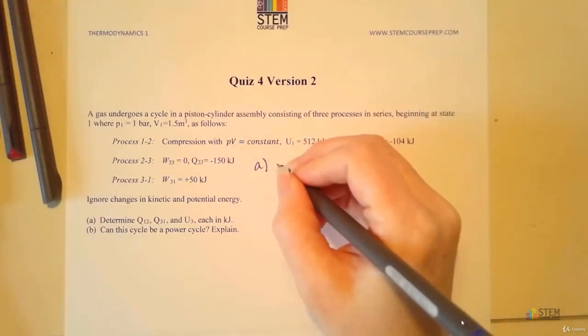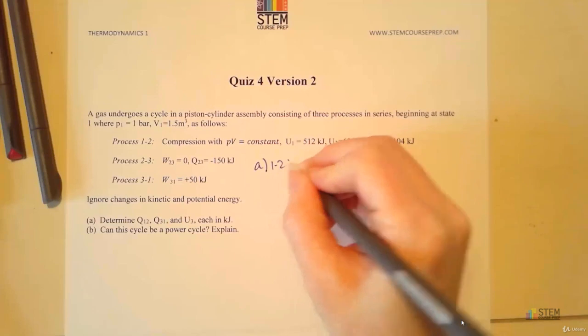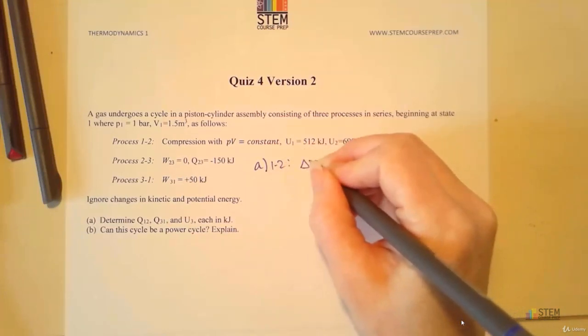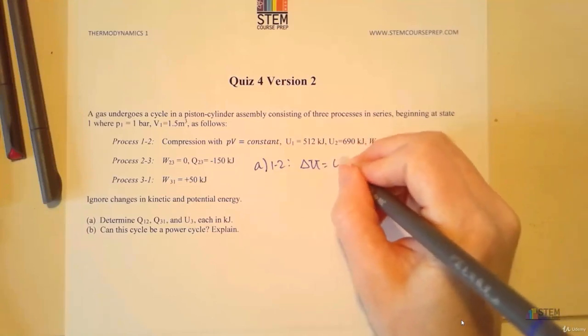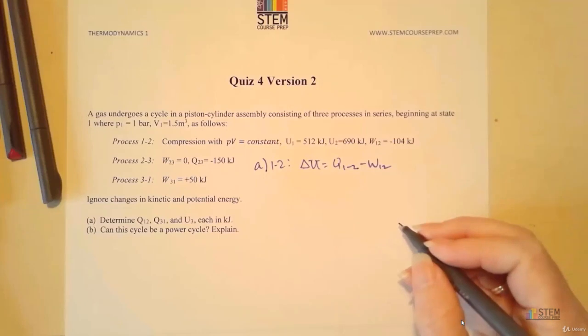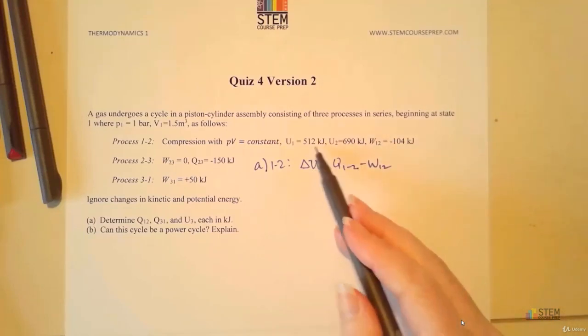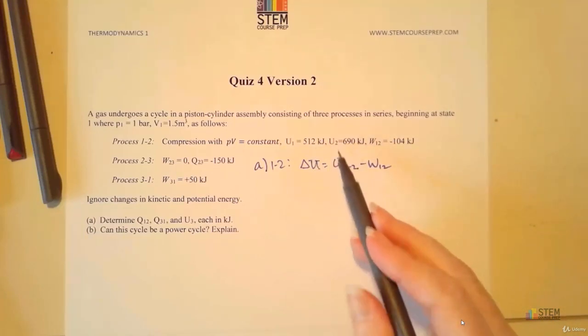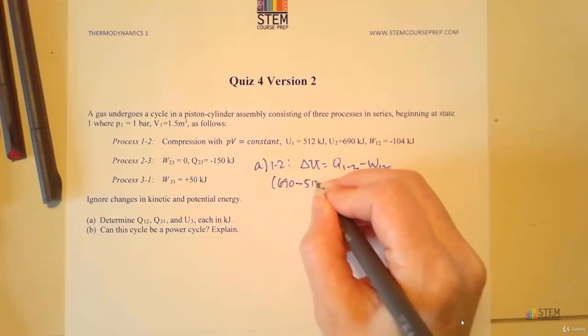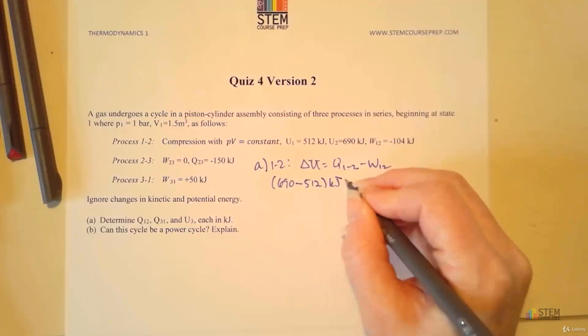If we look for process 1-2, we start with that one. We know delta U is going to be Q12 minus W12. Delta U was given to us right here, so we can find that with those values. We'll just have 690 minus 512 kilojoules.